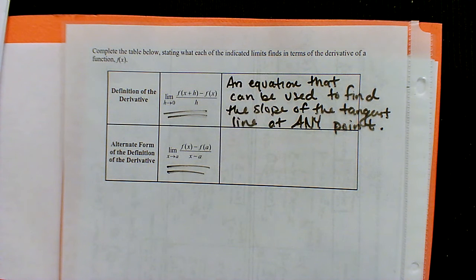All right, it's kind of a generic equation. You can use that for any location.